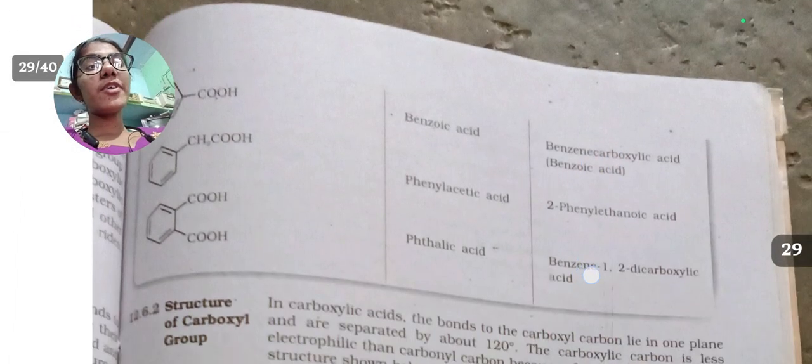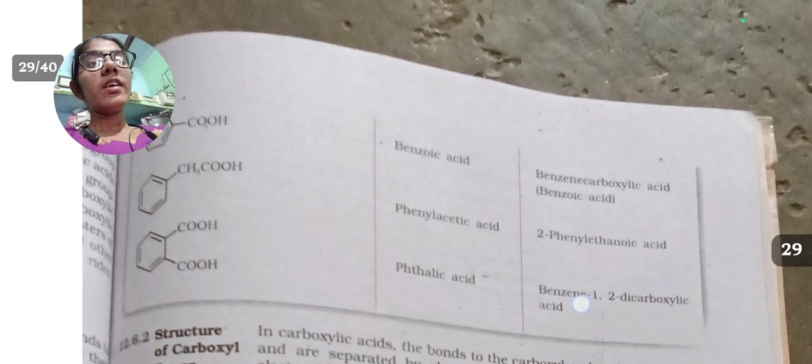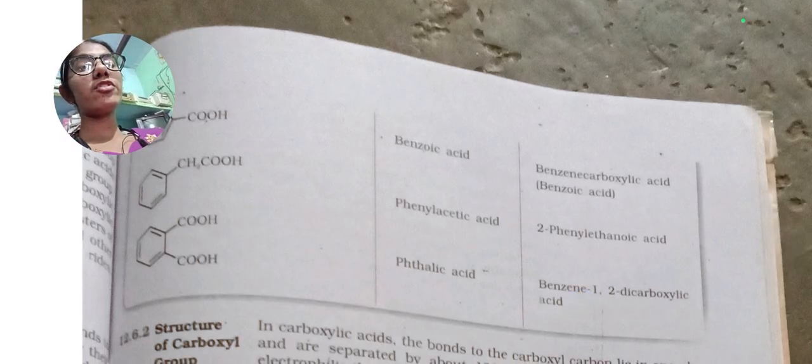What is benzoic acid? That is benzenecarboxylic acid or benzoic acid. Next is phenylacetic acid, that is 2-phenylethanoic acid. And phthalic acid is benzene-1,2-dicarboxylic acid.